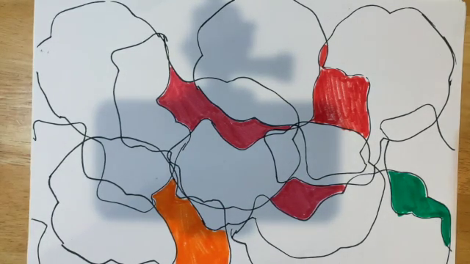So you've just created your own abstract work of art by repeating a shape over and over again by tracing it. So when you're finished, upload it onto Schoology so that I can see it, and I can't wait. If you have any questions, message me on Schoology and I'll help you as soon as I can.